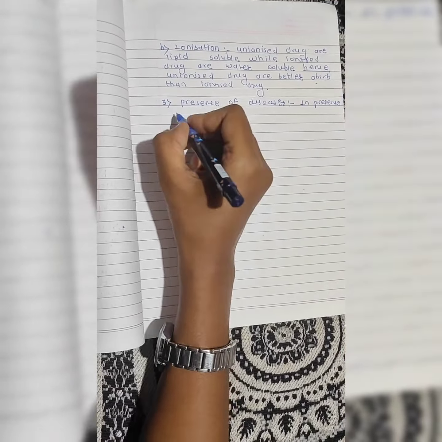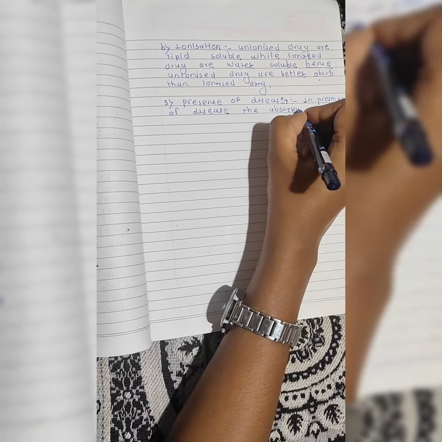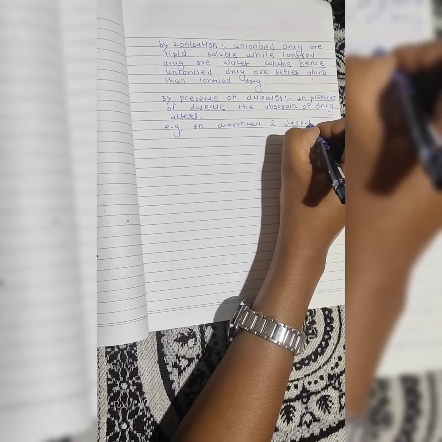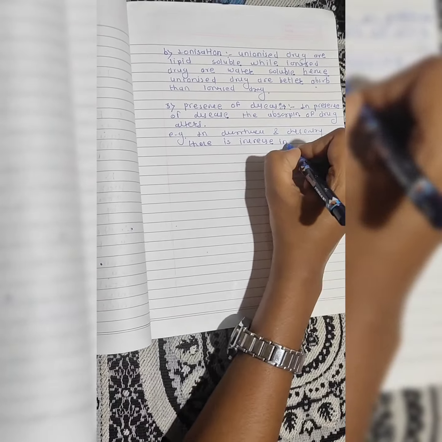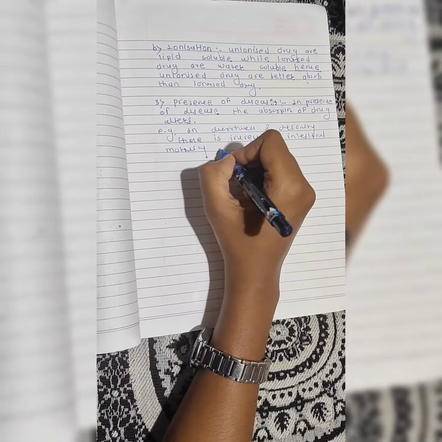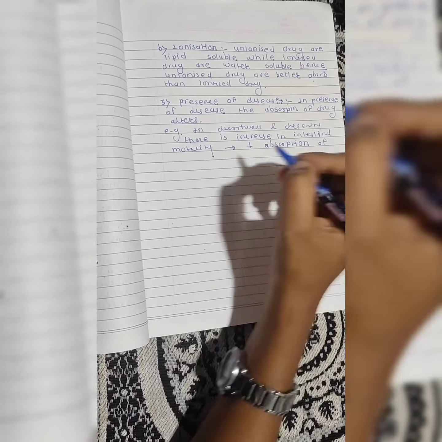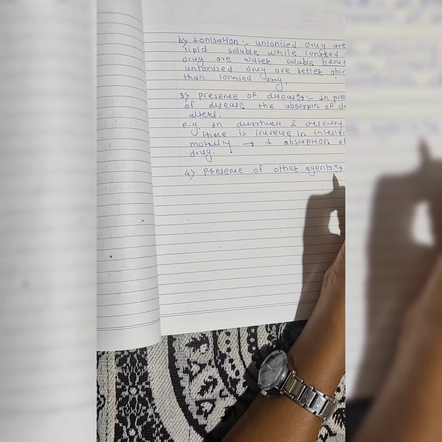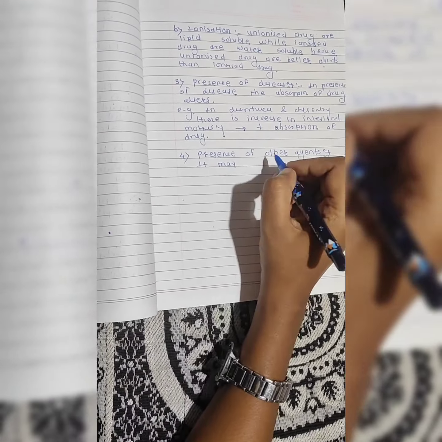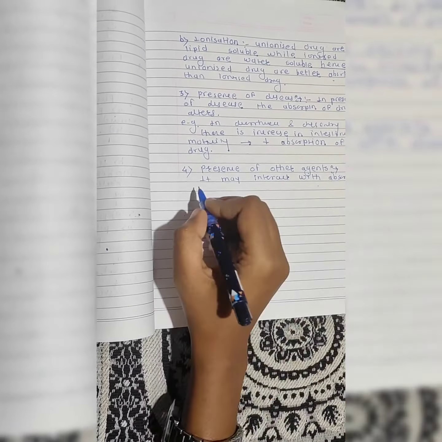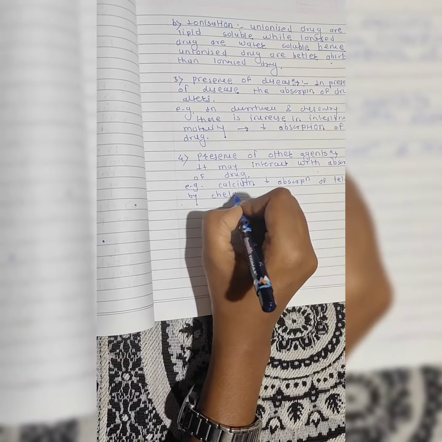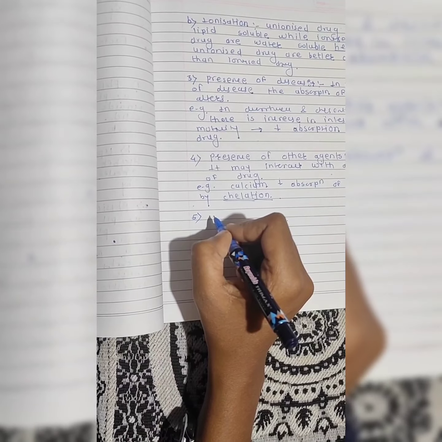Presence of disease. In the presence of disease, the absorption of drug alters, like in diarrhea and dysentery, there is increase in the intestinal motility which decreases the absorption of drug. Then the presence of other agents which may interact with absorption of drug. For example, calcium decreases the absorption of tetracycline by chelation.